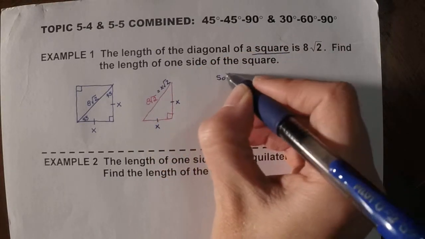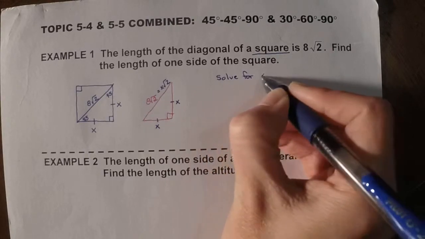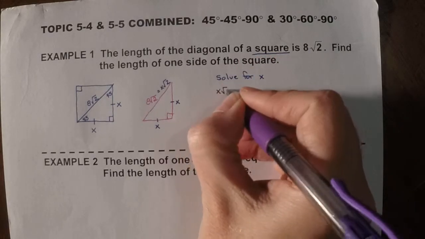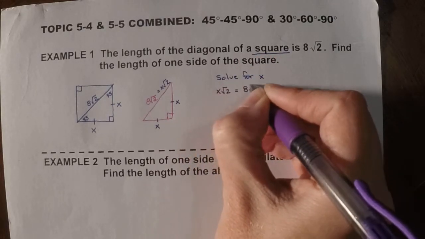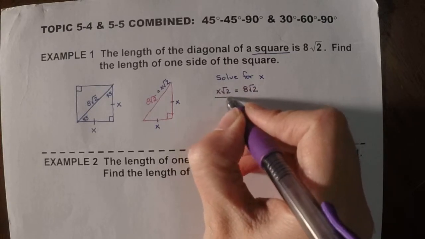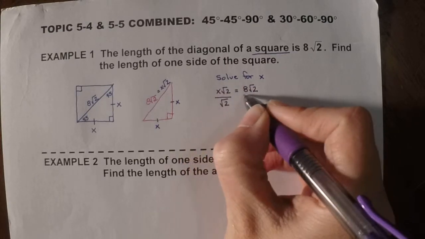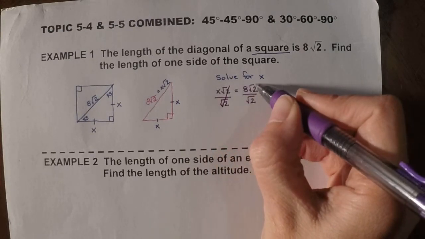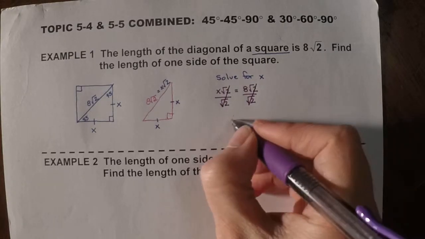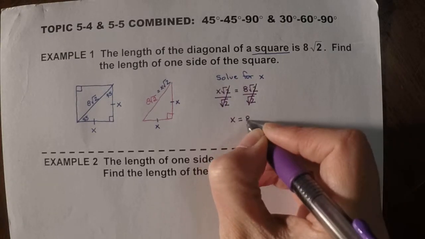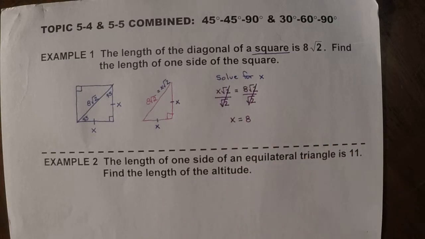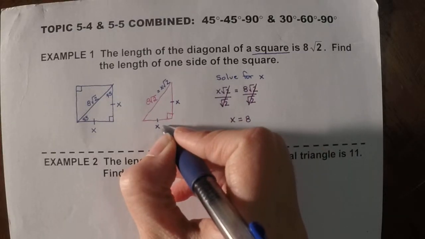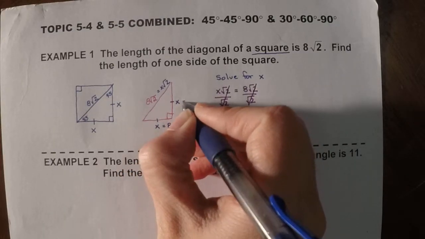So if I solve for x, I would say x root 2 equals 8 root 2. To solve, I would have to divide by the square root of 2. So then it would cancel. And on this side, it would actually also cancel. So I would get that x would be 8. So now if I go back to my shape and plug it in, these sides would all be 8 units long.